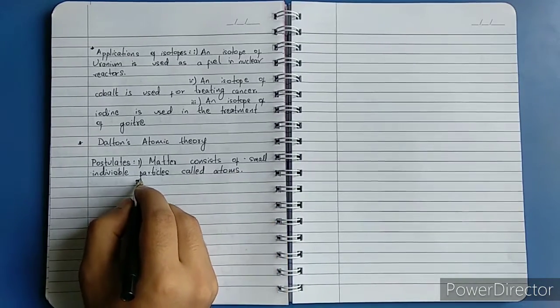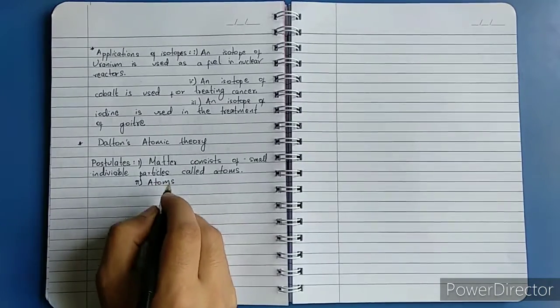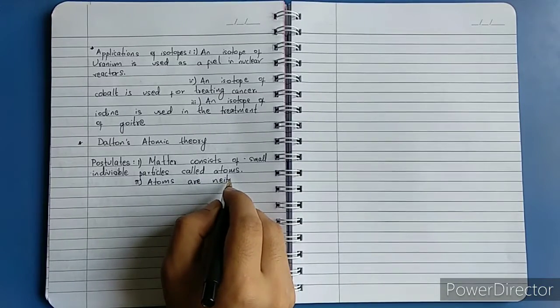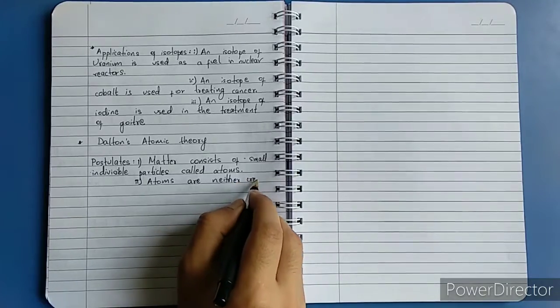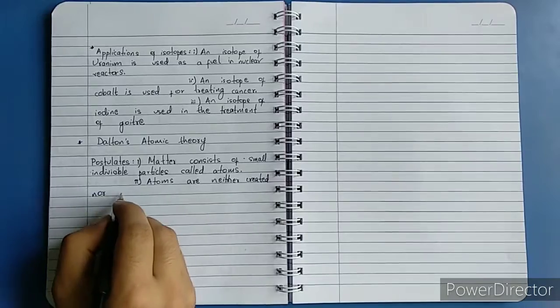Second, atoms are neither created nor destroyed.